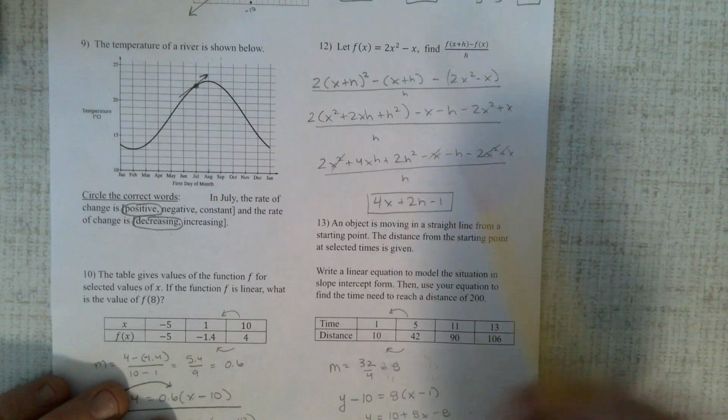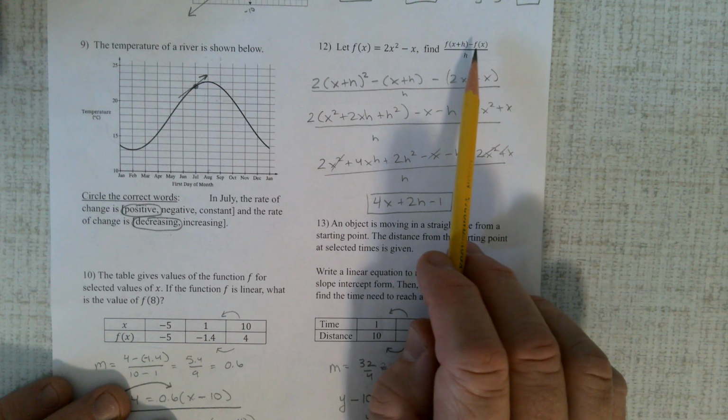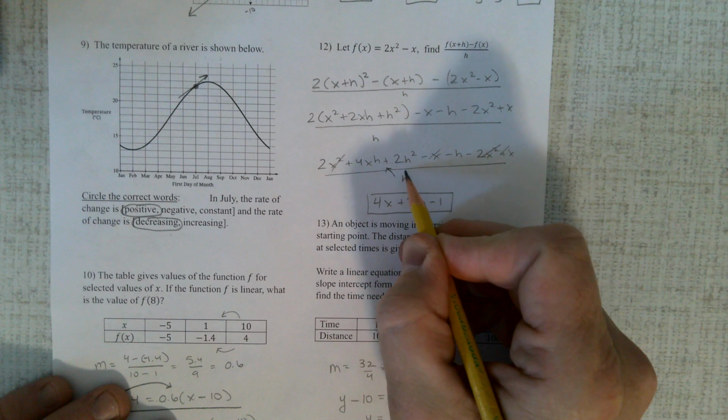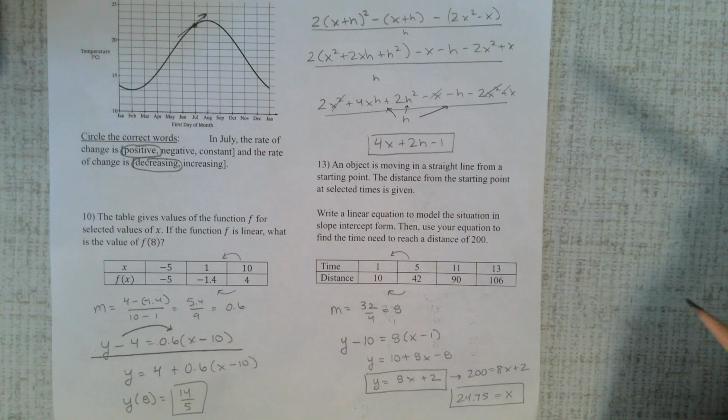The difference quotient, we write it all out using this expression right here. Do the math, simplify at the end. I divide all of these terms that are left by h, and I have 4x plus 2h minus 1.